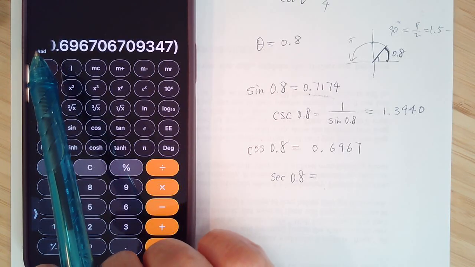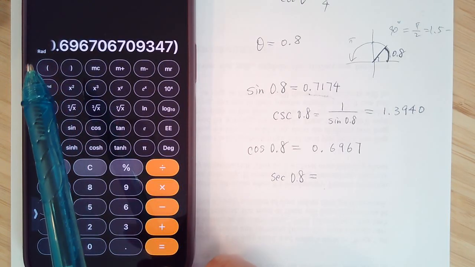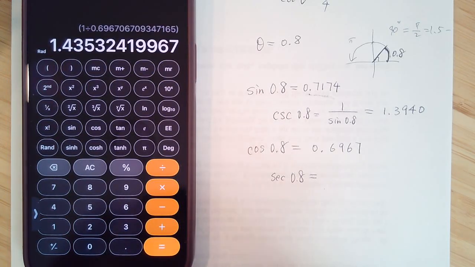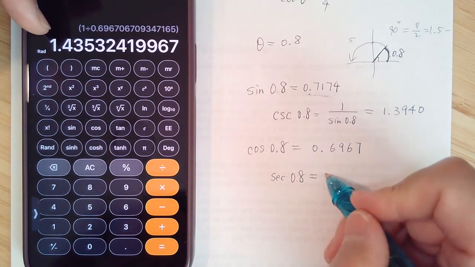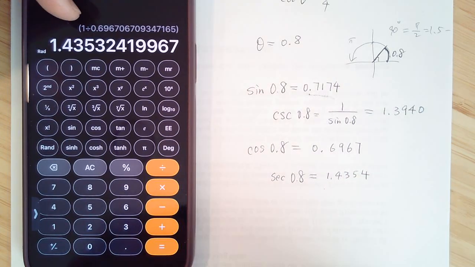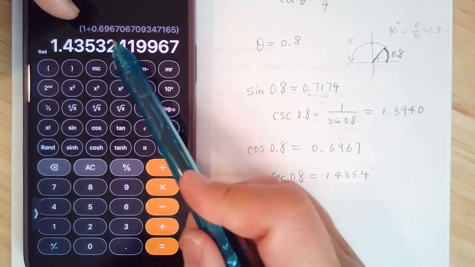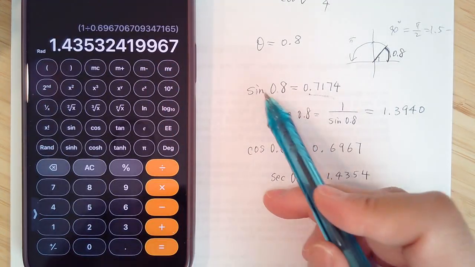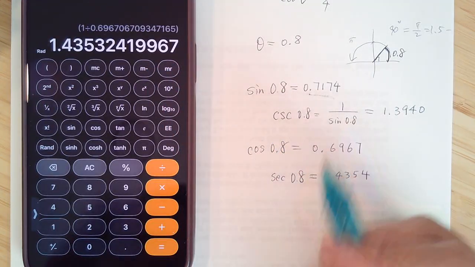Actually, it's 1 divided by this. I hope iPhone will fix this problem later. So you hit equal, you get 1.4353. But at least it shows you what they're doing on top, right? 1 divided by that is this. So you get sine, cosine, secant, cosecant.